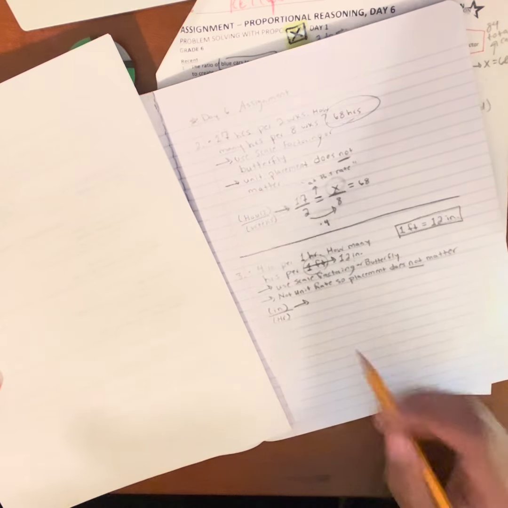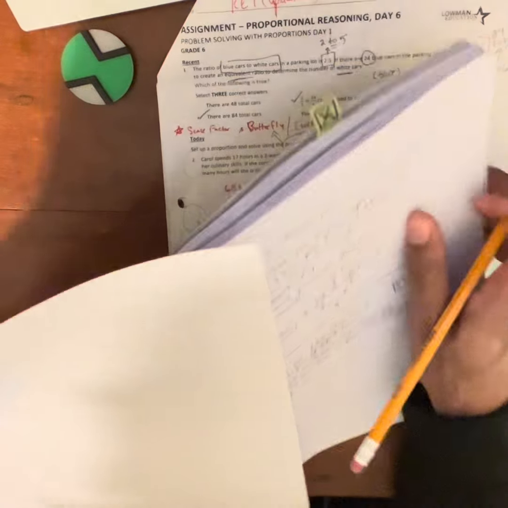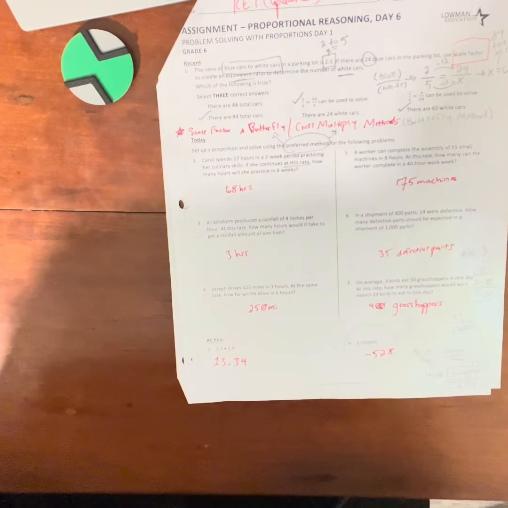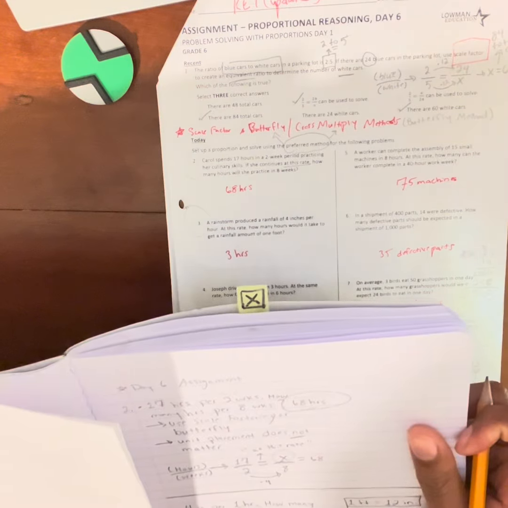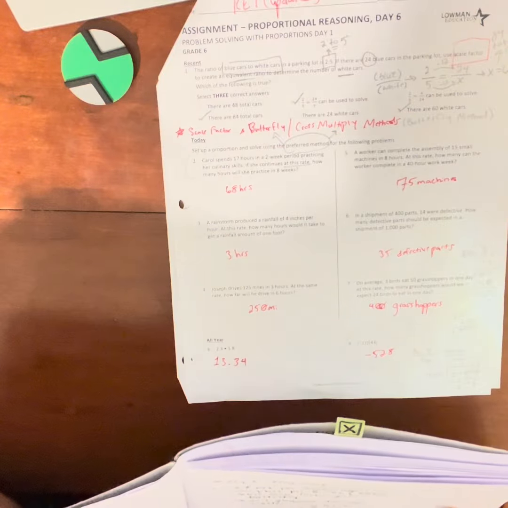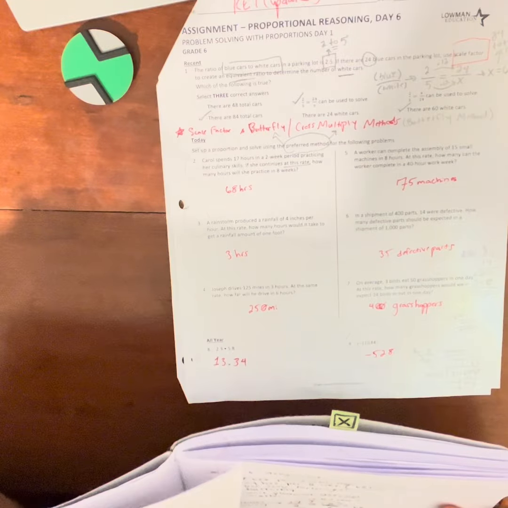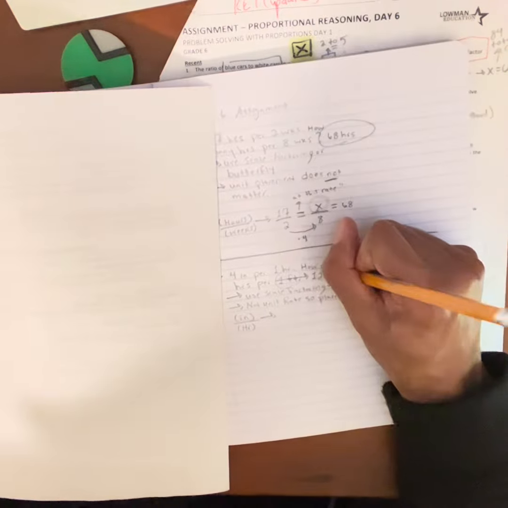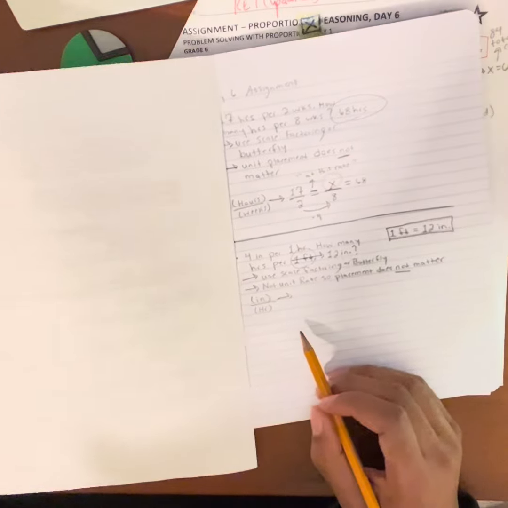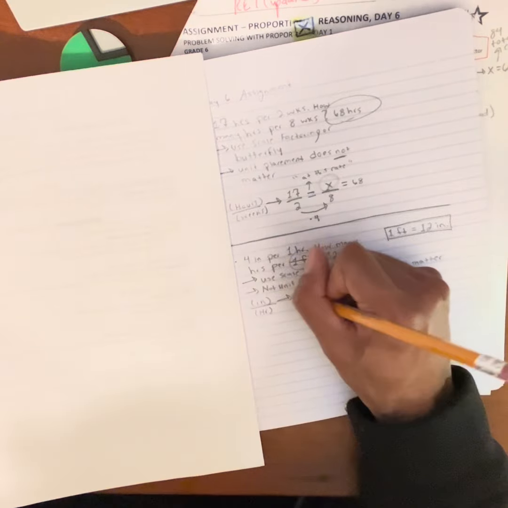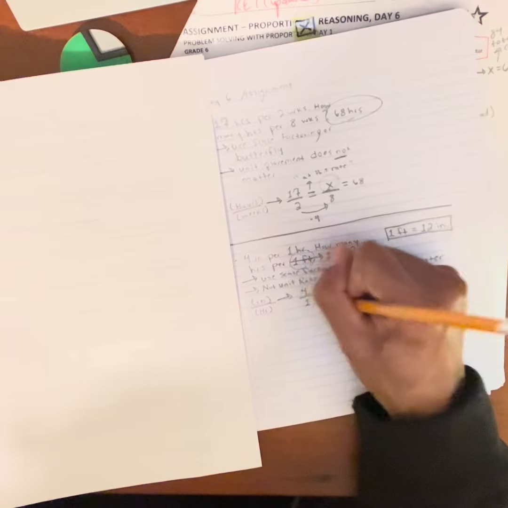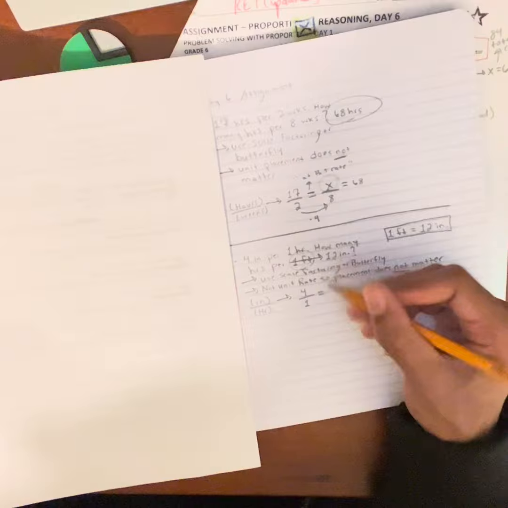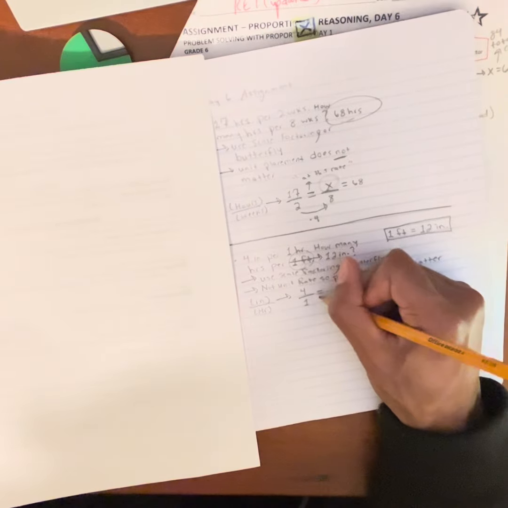So it says, what do I see on number 3? 4 inches per 1 hour at this rate. Oh, I forgot to write the question down. At this rate, how many hours would it take to get a rain for 1 foot? Oh yeah, I did write the question, okay. So I see 4 inches per 1 hour at this rate, so it's an equality.